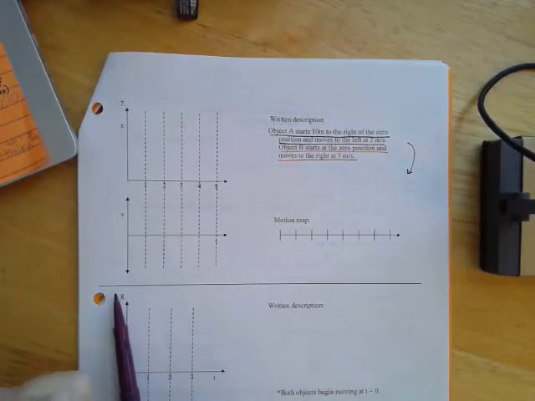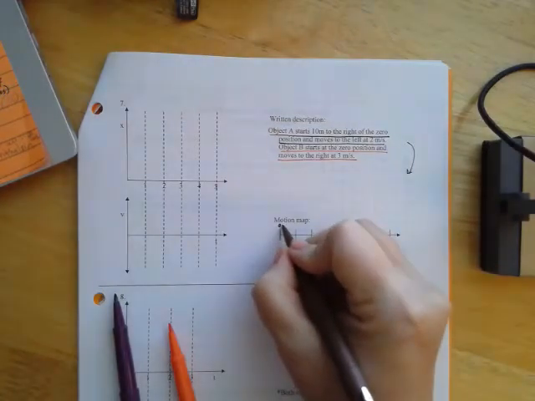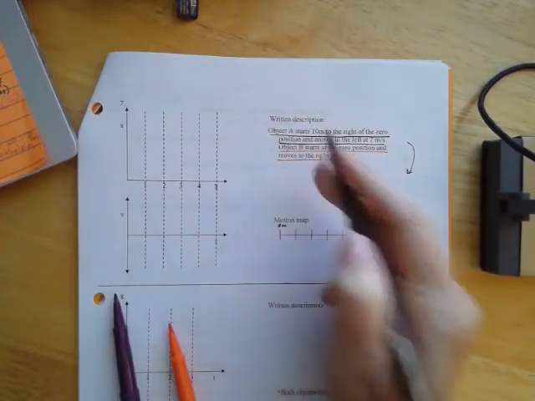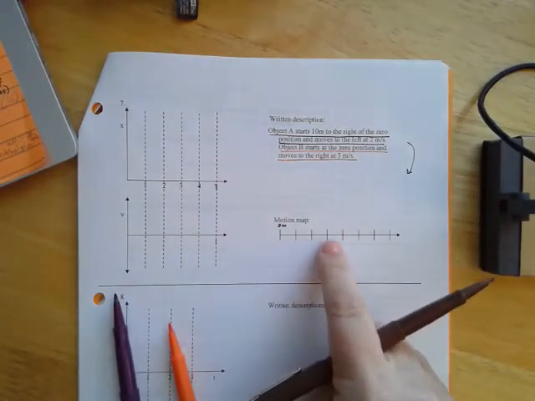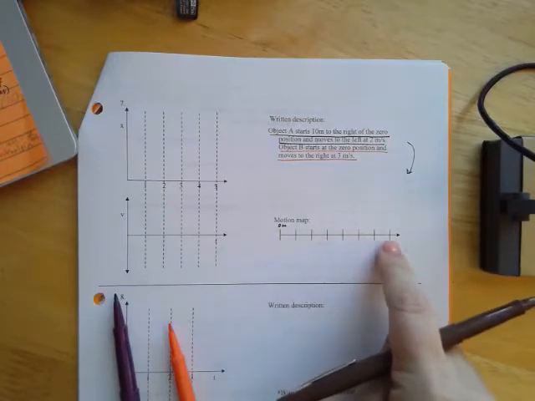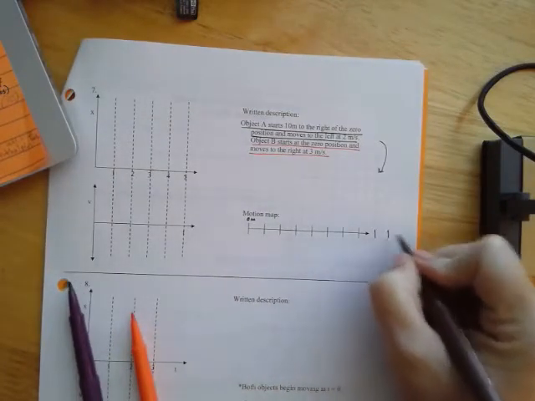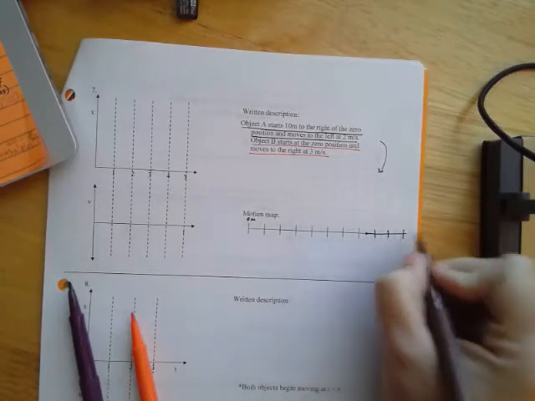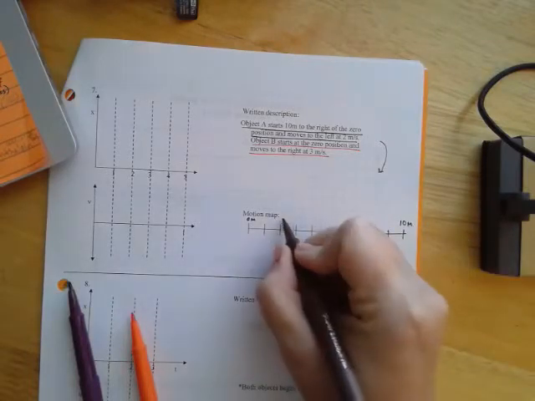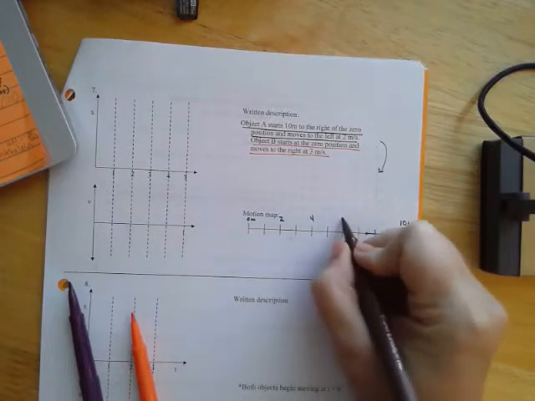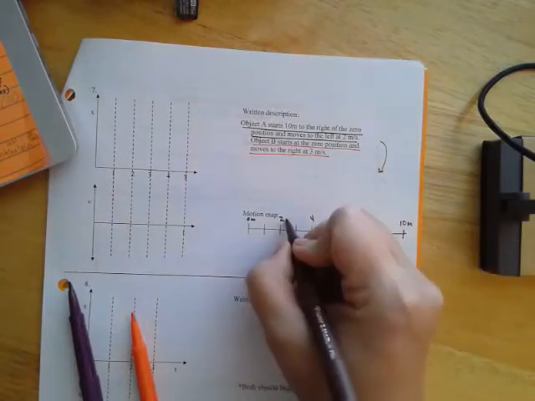So what I'm going to do first to start with my problem here is identify what the distances are on my motion map. I think that's what's going to help me the most. So I'm going to start with 0 meters, and it says I need to go to 10 meters. So 1, 2, 3, 4, 5, 6, 7. I don't have 10. I'm just going to draw them. 7, 8, 9, 10. So I'm trying to keep the same distance. There's 10 meters. 2, 4, 6, 8.